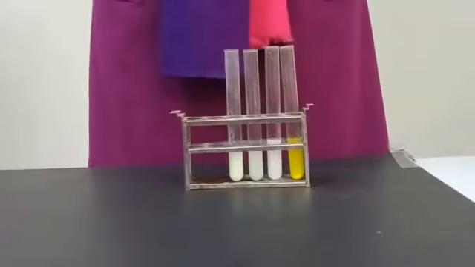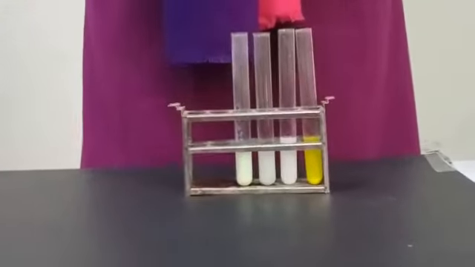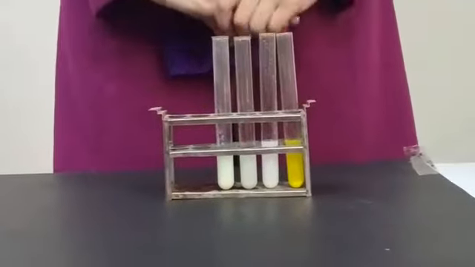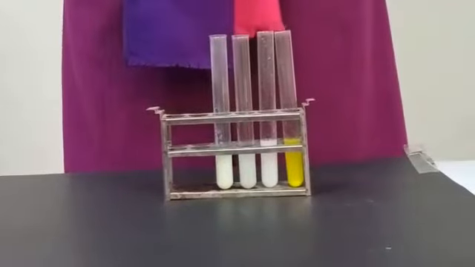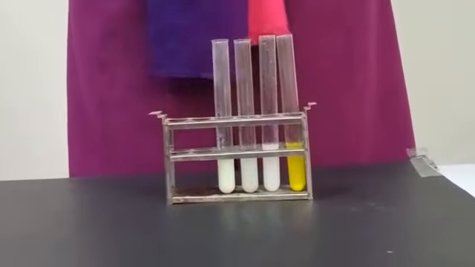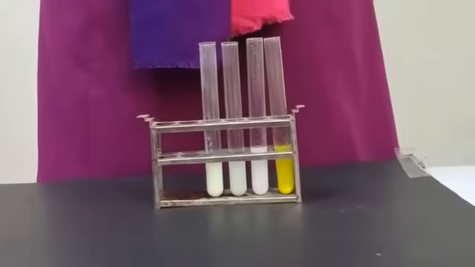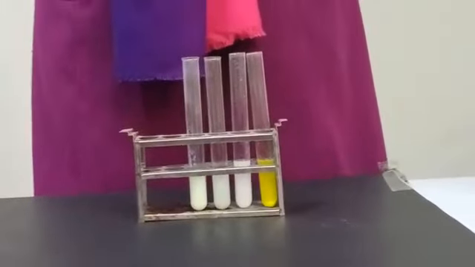Basically, this is ion identification, and we are talking about anion identification. Anion identification means halide ions: chloride, bromide and iodide. To test any ion, we always use a reagent.